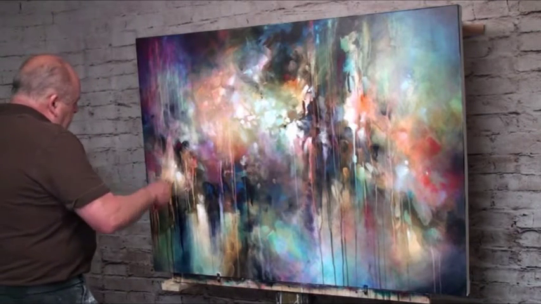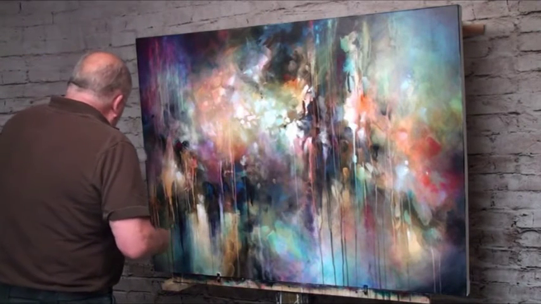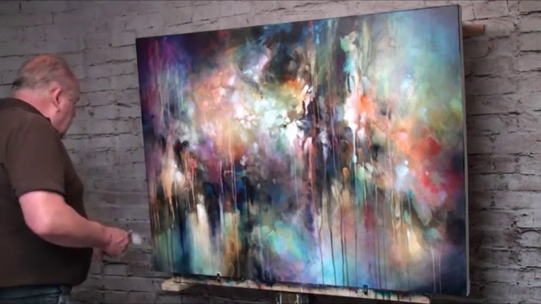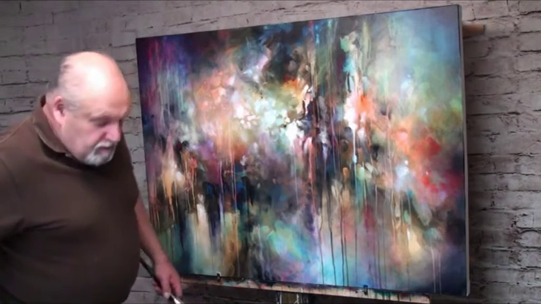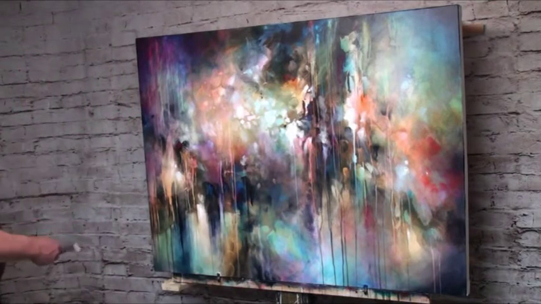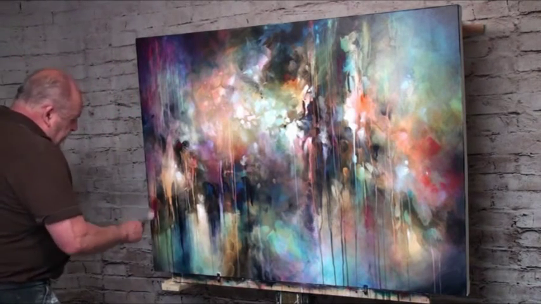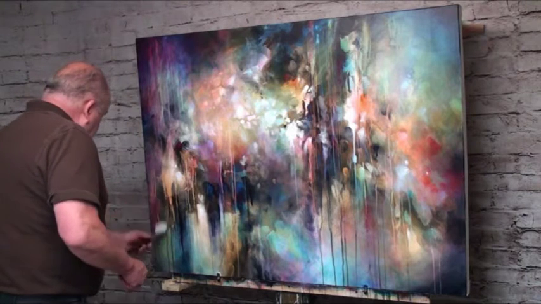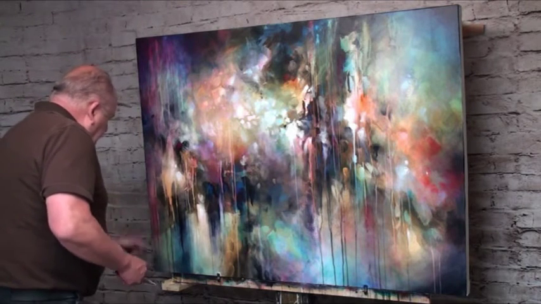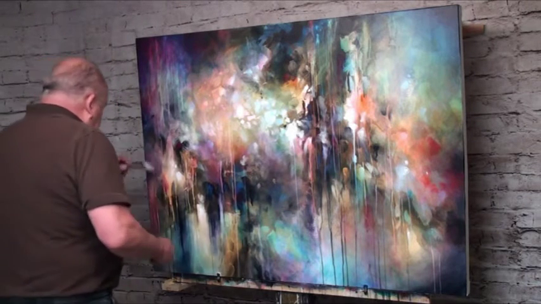And this is something I want to put in here. Break away some of the flatness of these particular colors.